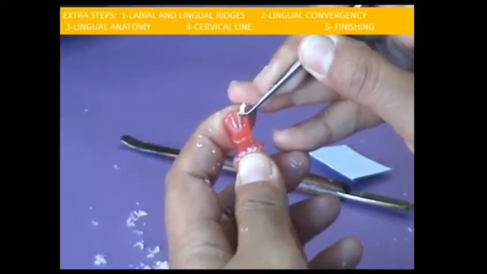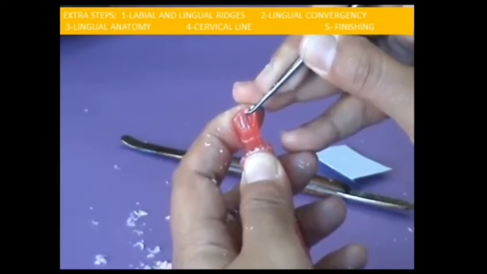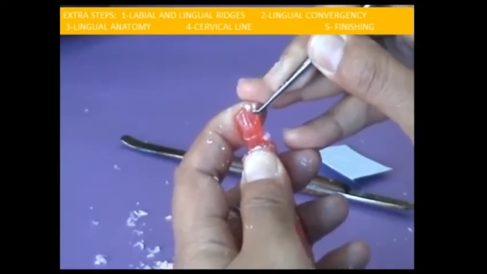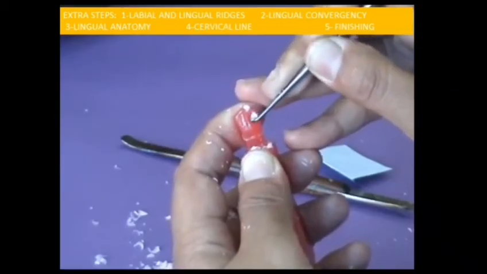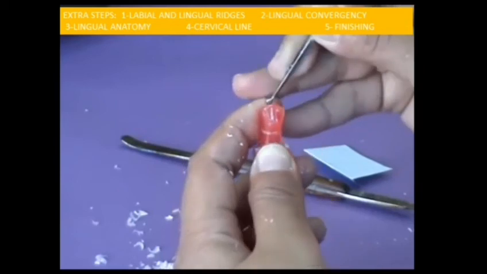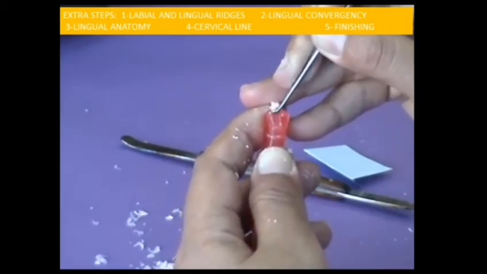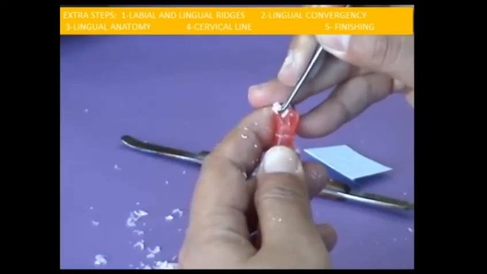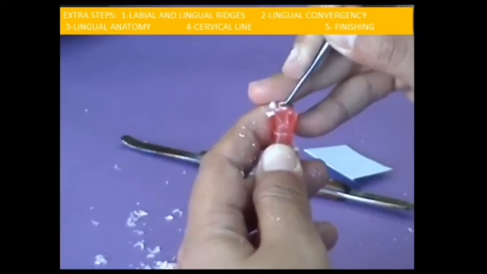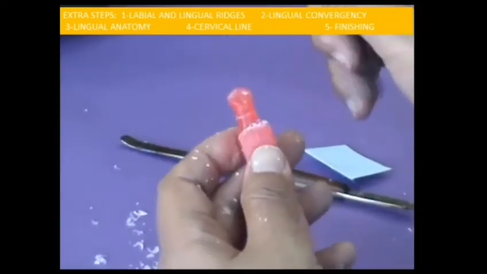Here we carve out with the spoon of the carver, layer by layer, gently carving out the two lingual fossae, and take care to leave the lingual ridge and not to thin it out.